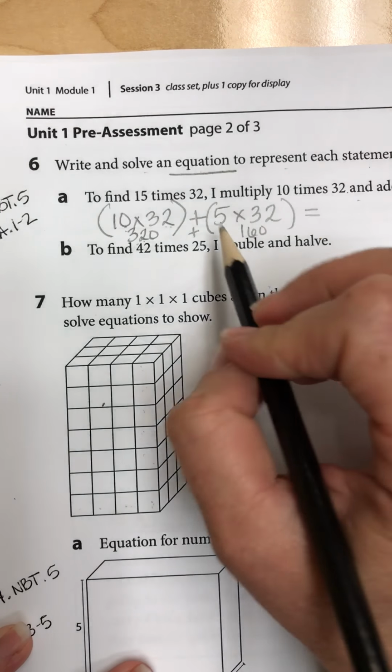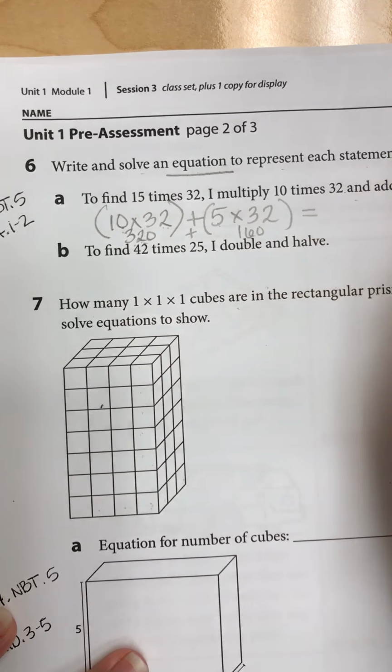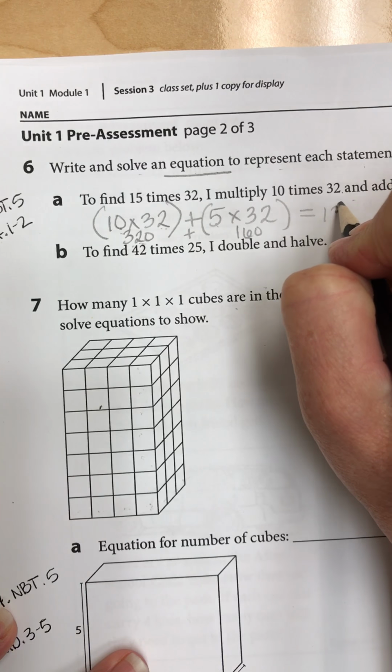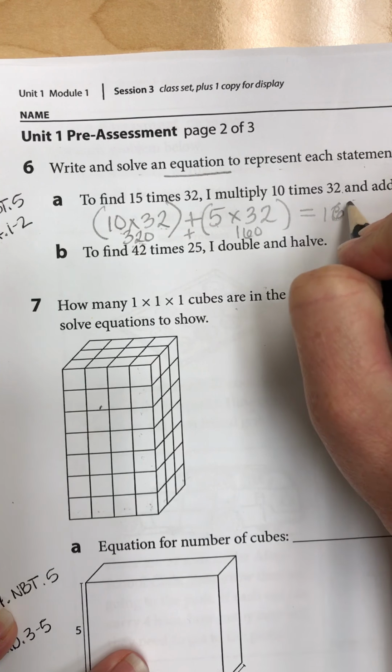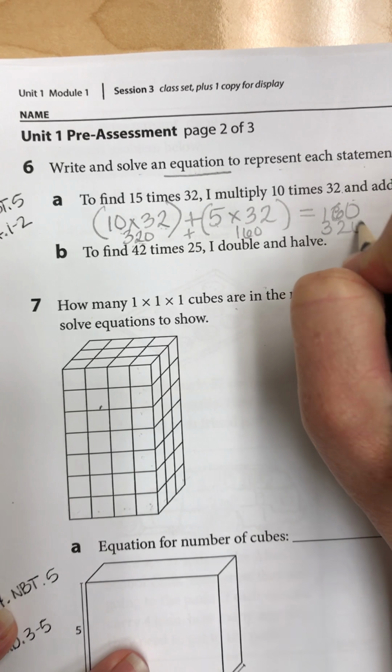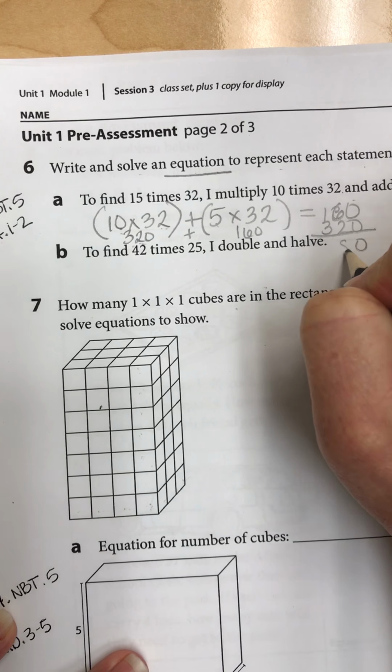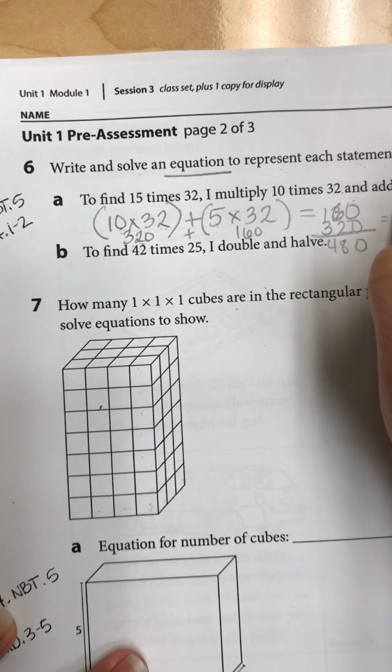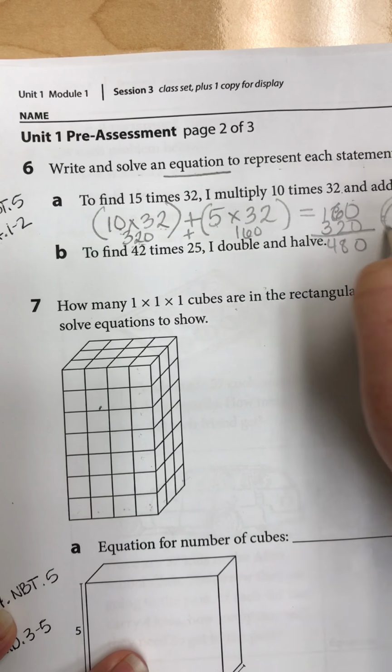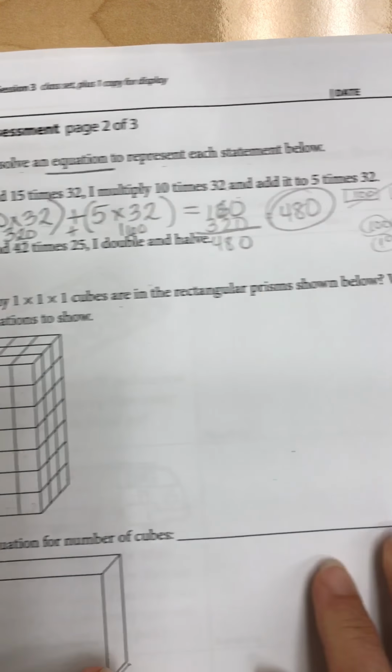So I have 320 plus 160. 160 and 320. And if I add those up, my answer is 480. Is my final answer. And there I go.